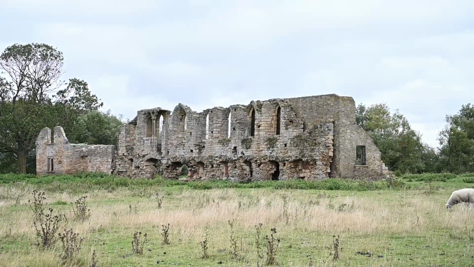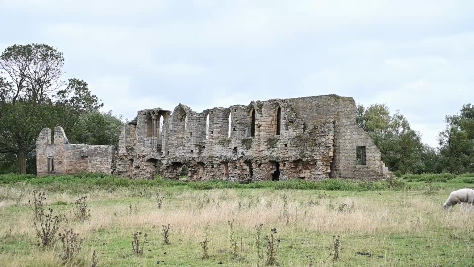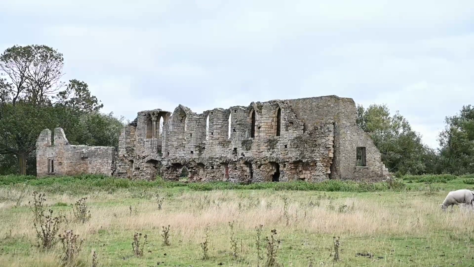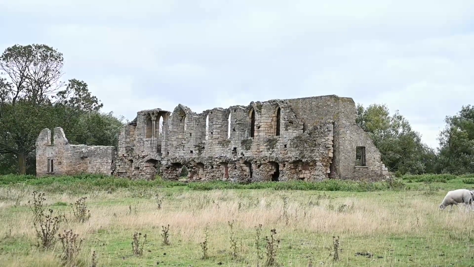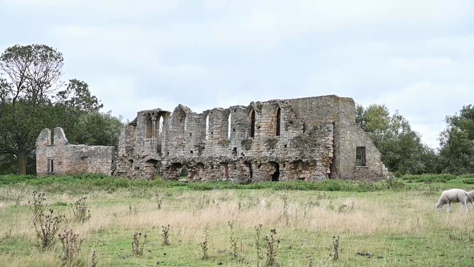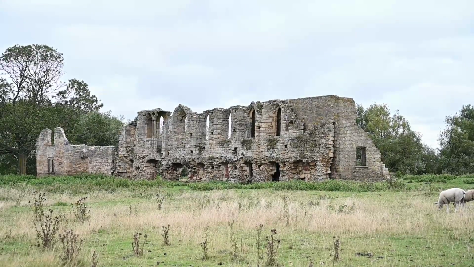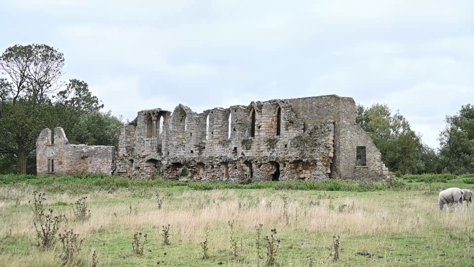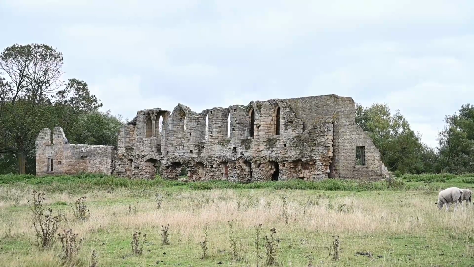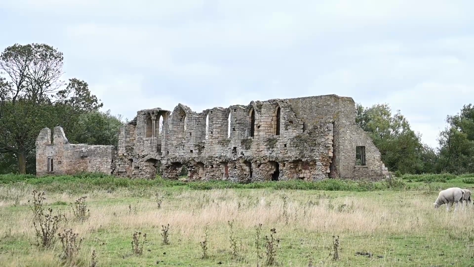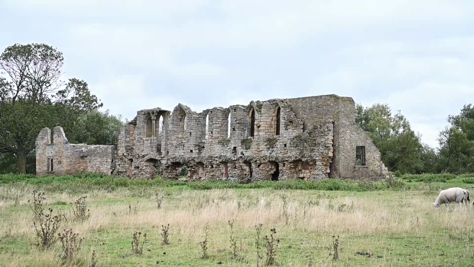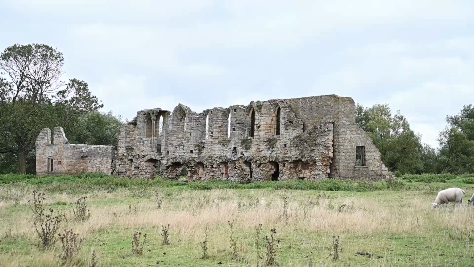Looks like we've got an older building behind the ruins of the abbey. And not a lot here, just a wall really, and lots of sheep, and what sheep leave. Not sure how the audio will be because it's quite windy, but I'll struggle through it, and yeah, let's see if we can get anything.